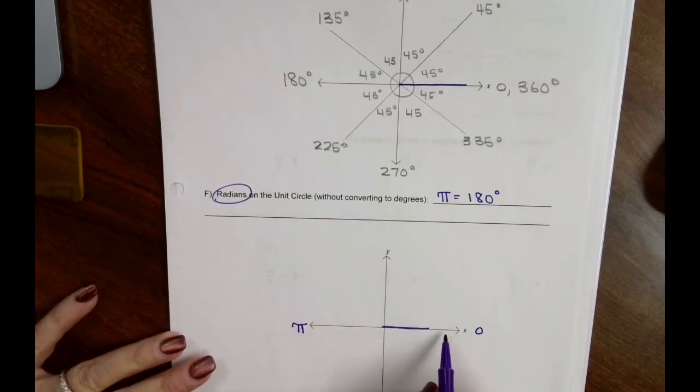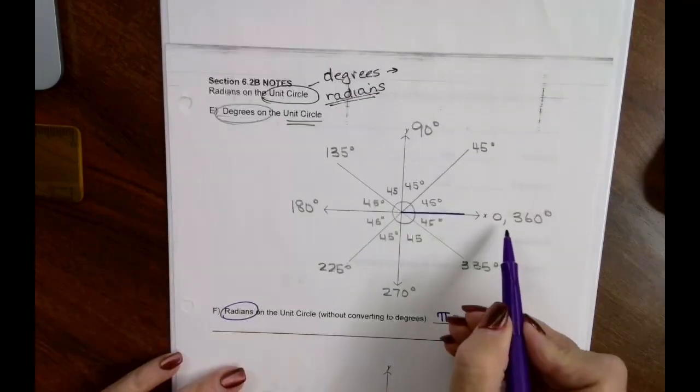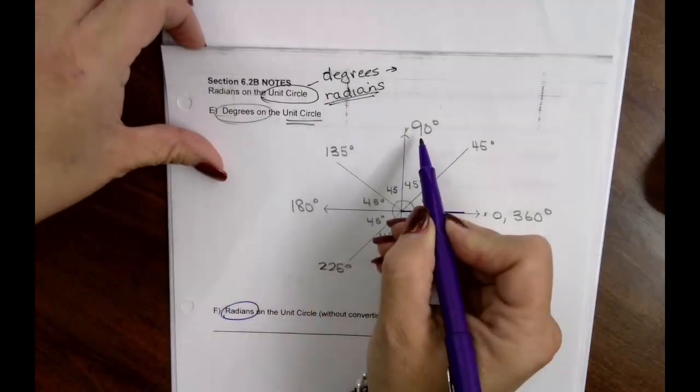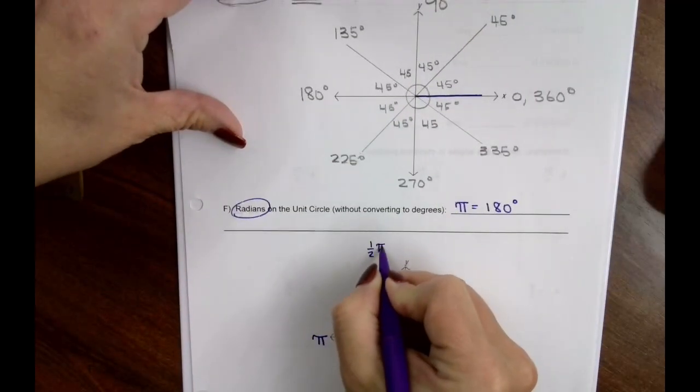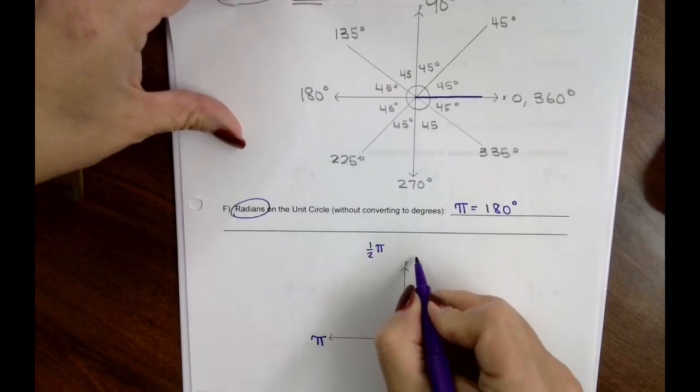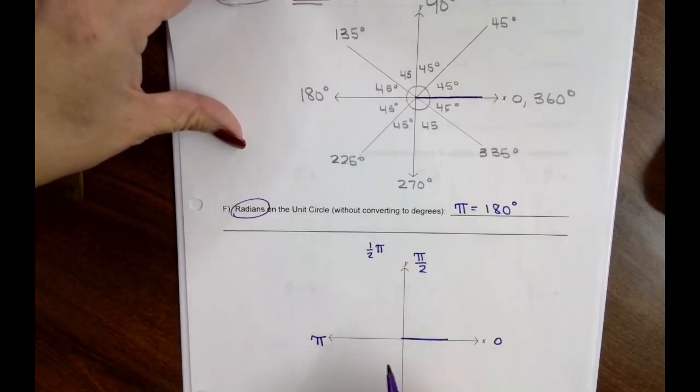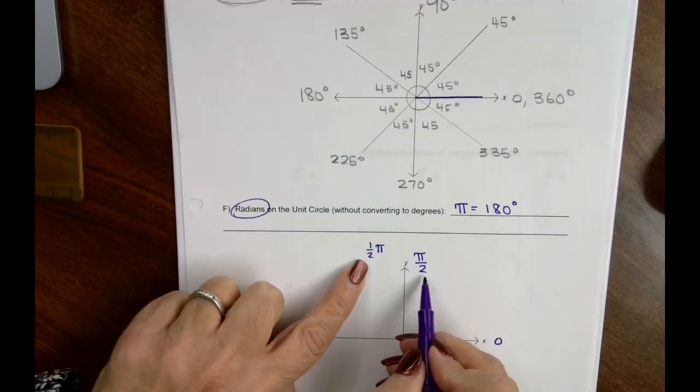Well, if this is 0 and this is pi, just like up here, 0 and 180, half of 180 is 90. So if I look at this, this would be 1/2 of pi, and we don't write it that way, we just write it as pi over 2. So 1/2 of pi is pi over 2.